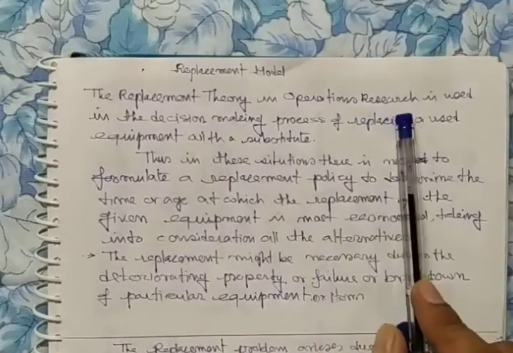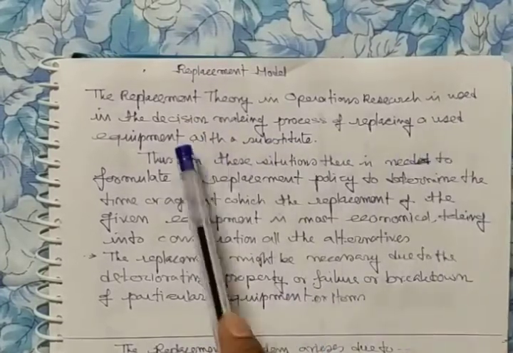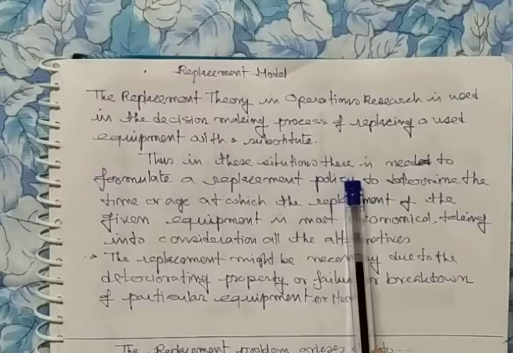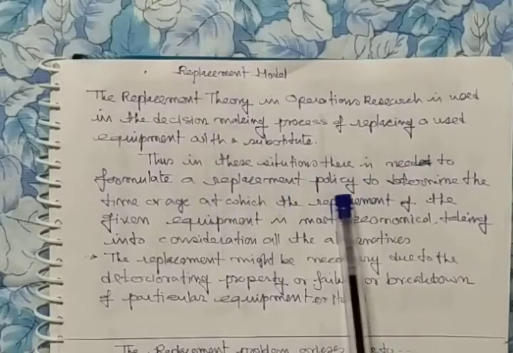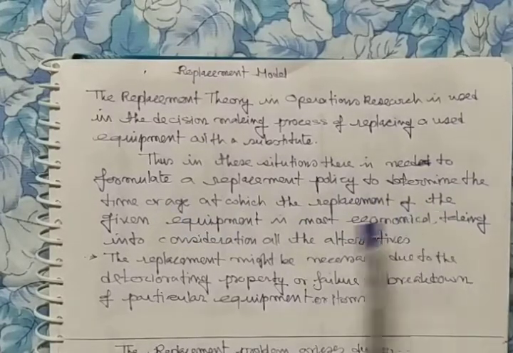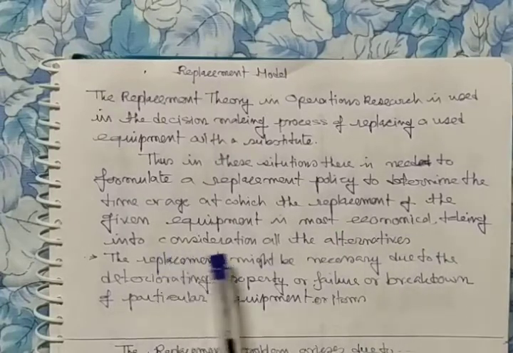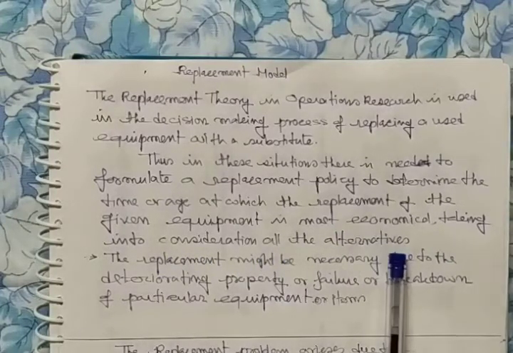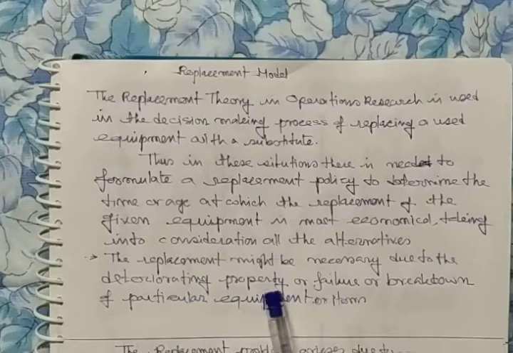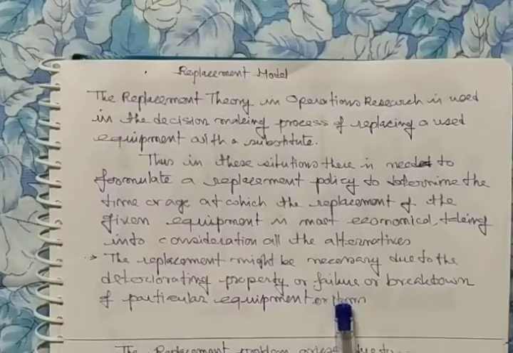Replacement theory in operation research is used in the decision-making process of replacing a used equipment or item with a substitute. Thus, in those situations, there is a need to formulate a replacement policy to determine the time or age at which replacement of the given equipment is most economical, taking into consideration all the alternatives. Replacement may be necessary due to the deteriorating property or failure or breakdown of a particular equipment or item.